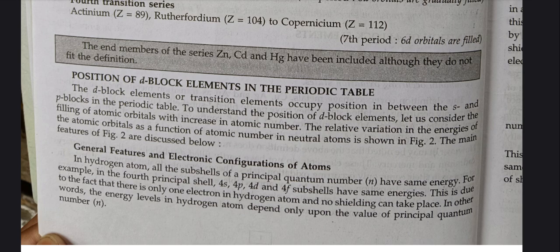General features of electronic configuration of atoms in hydrogen atom. All the subshells of a principal quantum number have same energy. For example, in the fourth principal shell, 4s, 4p, 4d, and 4f subshells have same energies. This is due to the fact that there is only one electron in hydrogen atom and no shielding can take place. In other words, the energy levels in hydrogen atom depend only upon the value of principal quantum number.